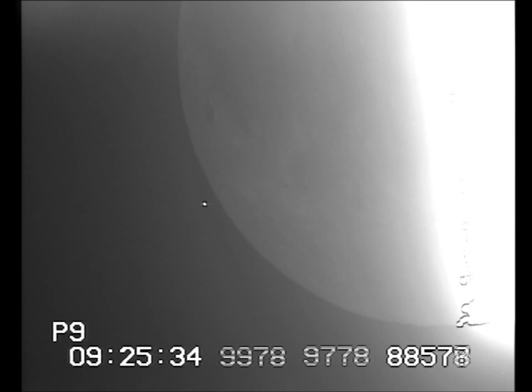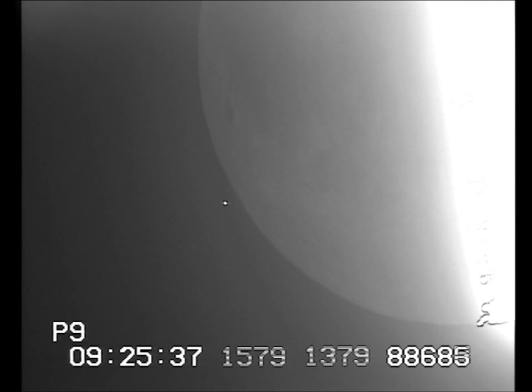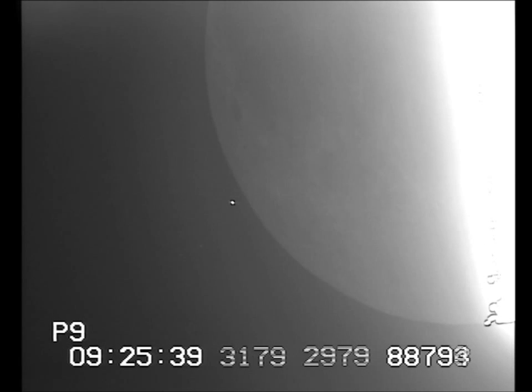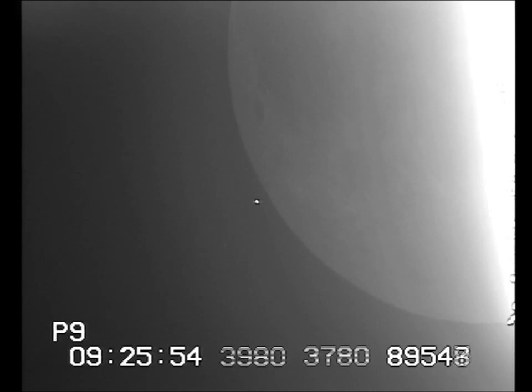I'll also move the target a little bit more central, for no other reason as I like to have it as close to the center as possible.